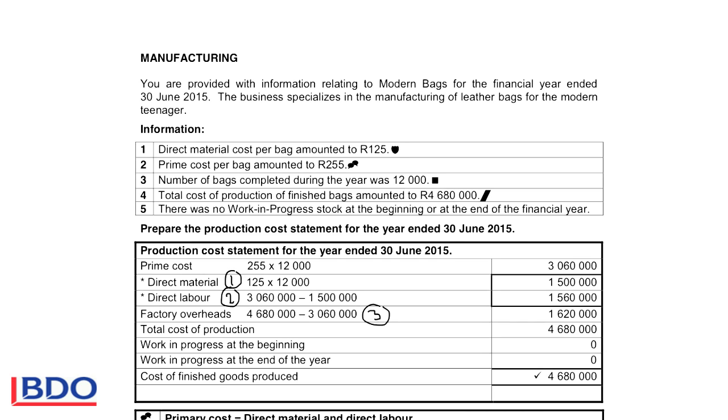So to determine the primary costs, we multiply the primary costs 255 with the number of units produced, 12,000. The direct material was given as 125 times 12. And then the direct labor we will get by subtracting the total primary cost, and we deduct the direct material, and that will give us our direct labor, because the labor is not given.